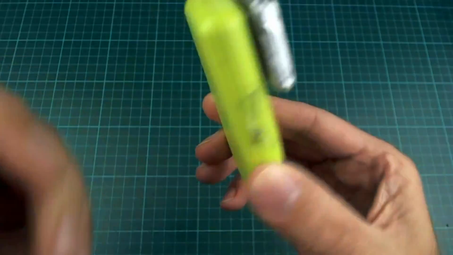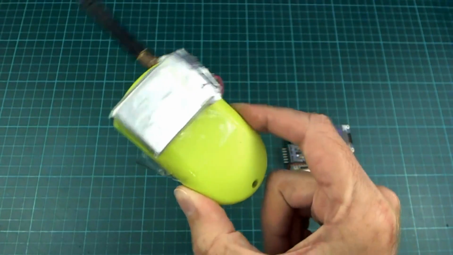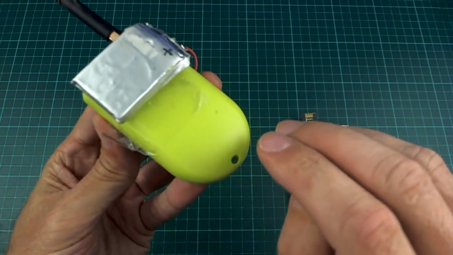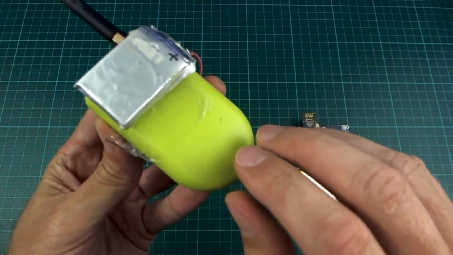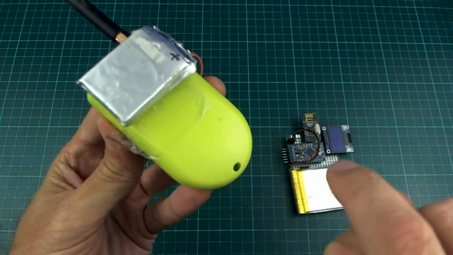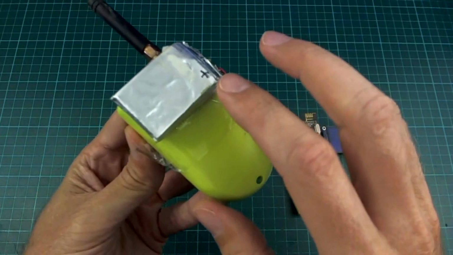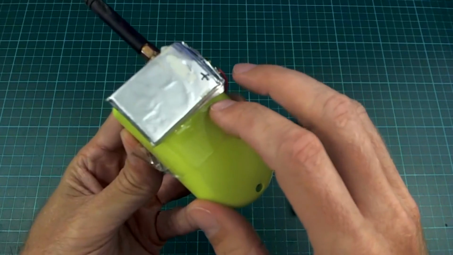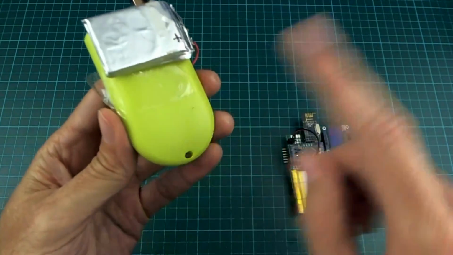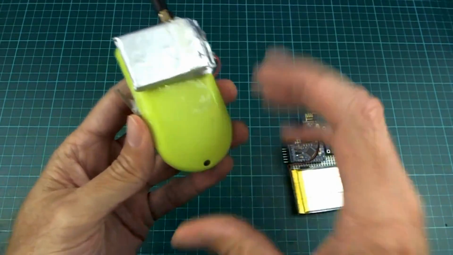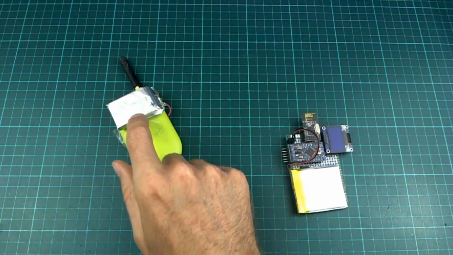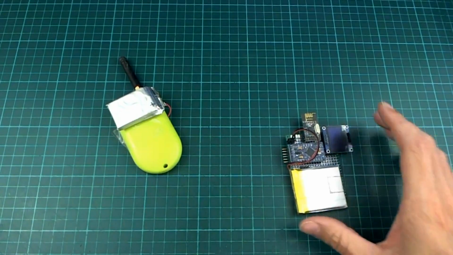So that's the tag, and the tag is continuously broadcasting the latitude and longitude and horizontal velocity, so that's velocity north and velocity east, and the altitude coming from the barometer, and what else? Yeah, that's all. So it's just continuously broadcasting that over and over as fast as it can, and that's all it does. And like I say, with the 900 milliamp hour 1S battery like that, it lasts for ages.